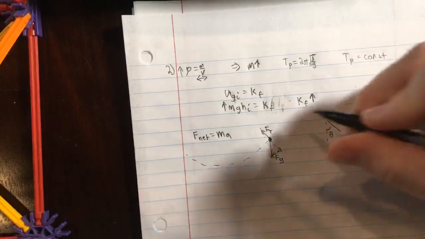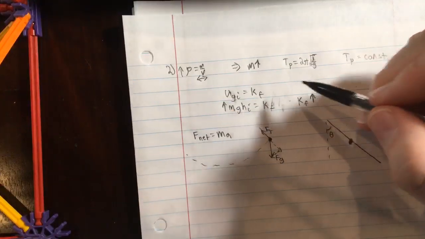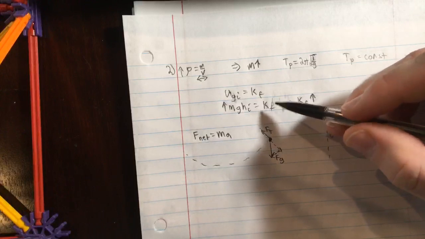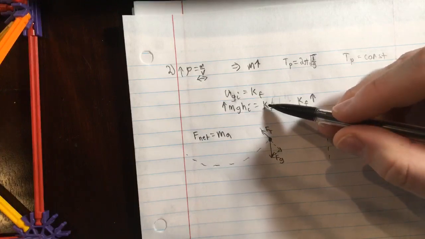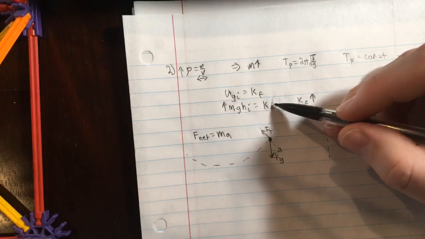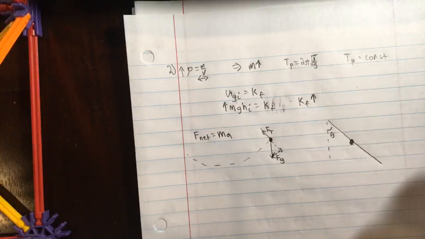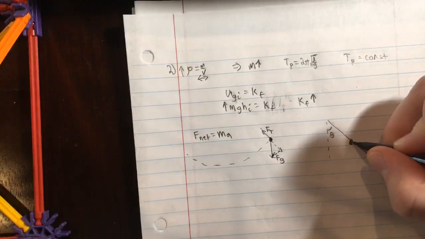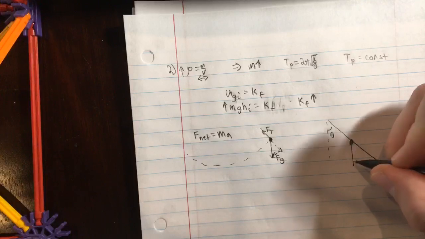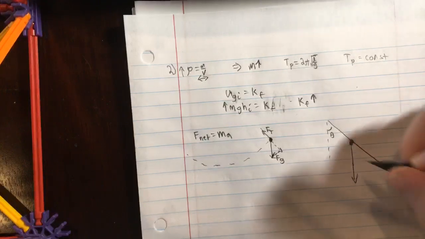So yeah, mass would have canceled out here, but it's trying to see what happens to our final kinetic energy. So we're not trying to find the final speed, but the final kinetic energy. So we're not going to end up canceling out the mass. All right, so we have this force of gravity down. Let's draw that nice and long.